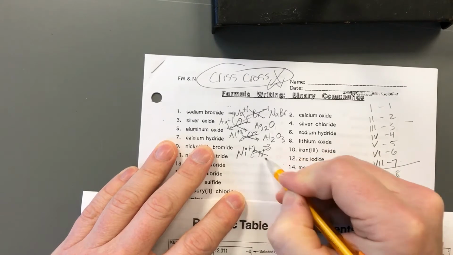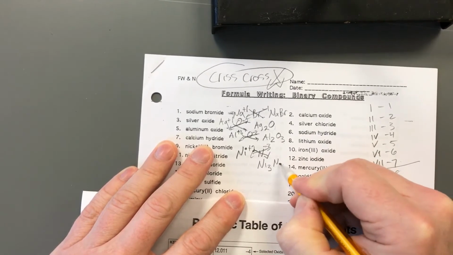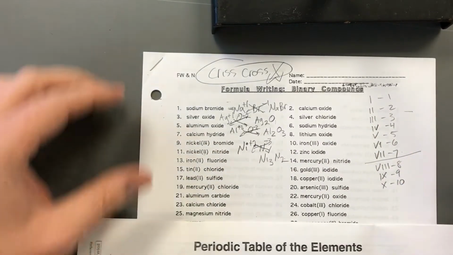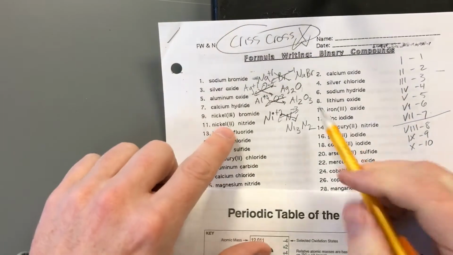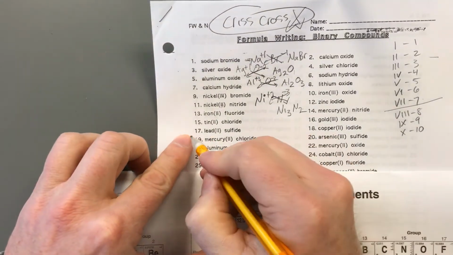We're going to crisscross our numbers, and I'm going to get Ni3N2. Okay, Ni3N2. Now, as we continue, a lot of times we're seeing that they're different numbers, and so this makes sense. It's pretty easy, pretty straightforward. But let's take a look at this one.